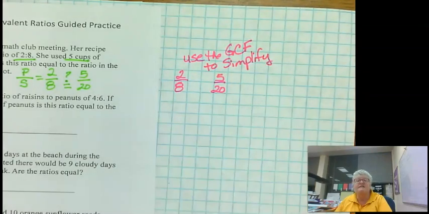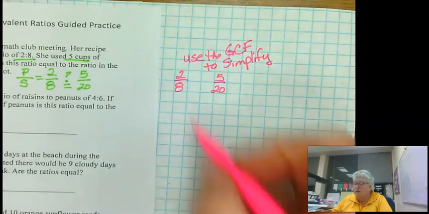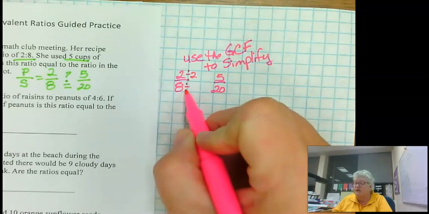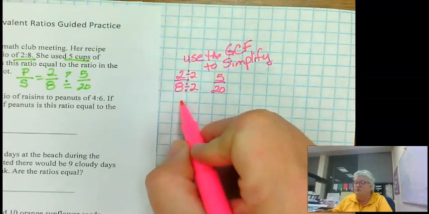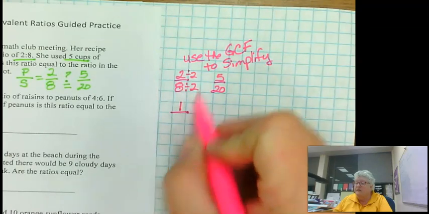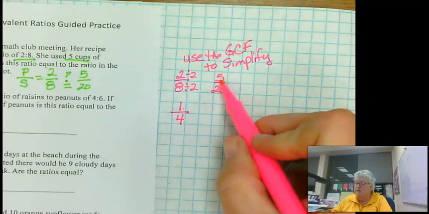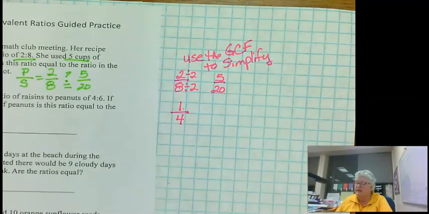So let's see if simplifying helps things. I know that 2 and 8, I can divide both of those by 2. 2 divided by 2 is 1. 8 divided by 2 is 4. Okay, 1 to 4, and 5 to 20.